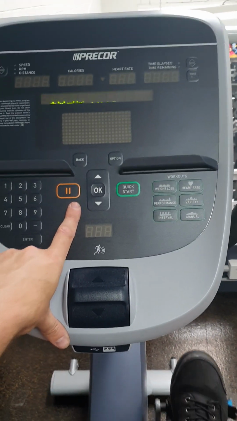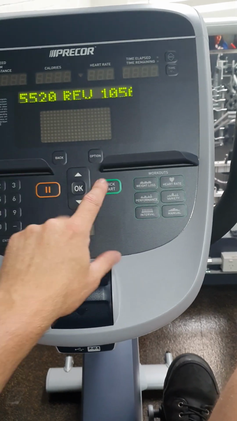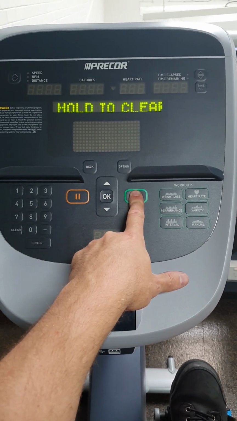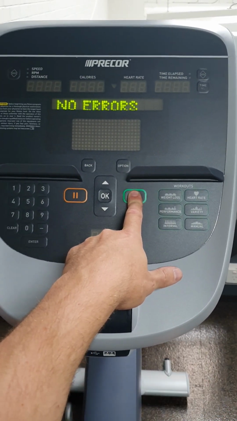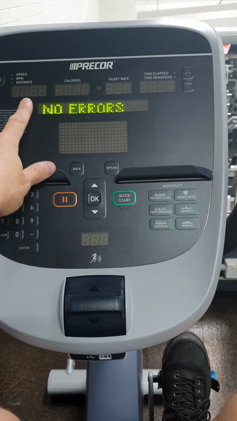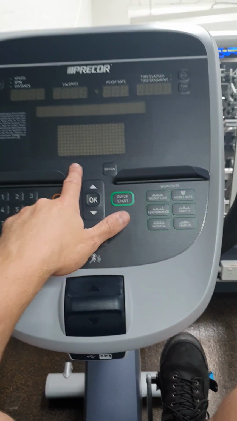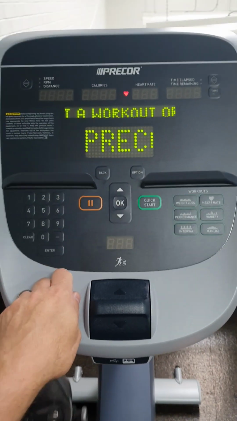So what you do when you've got errors come up, I just want to wipe this so I know it's clean. Press and hold the start button and keep holding it down, and also keep pedaling to keep the power going. When the scroll goes off the screen and it says no errors, you've wiped the errors. Then you can just hit the back button, and you'll go back out of that maintenance mode.